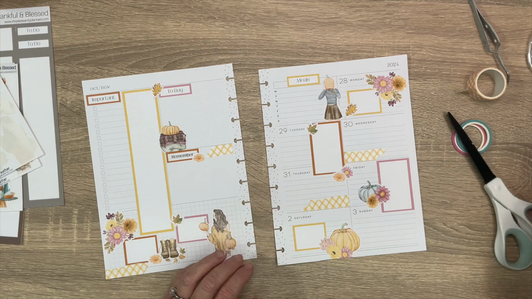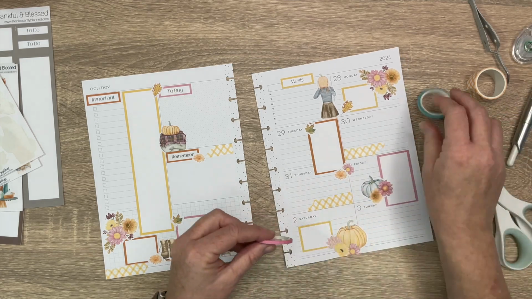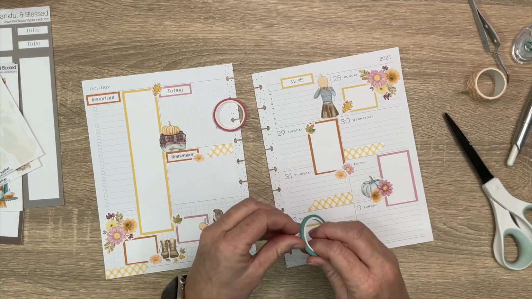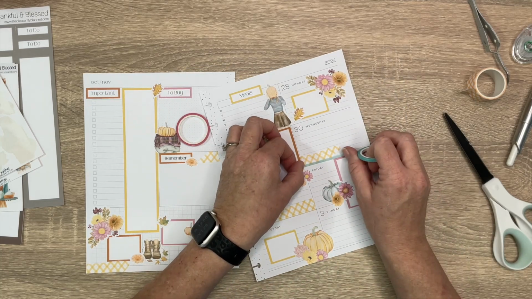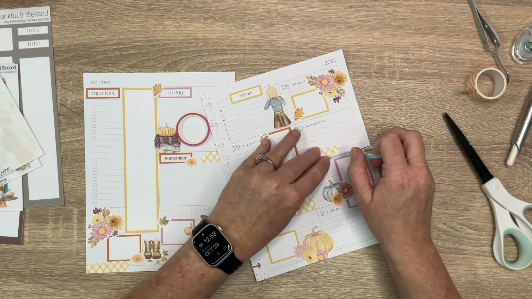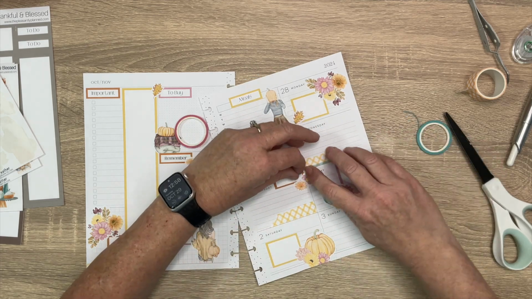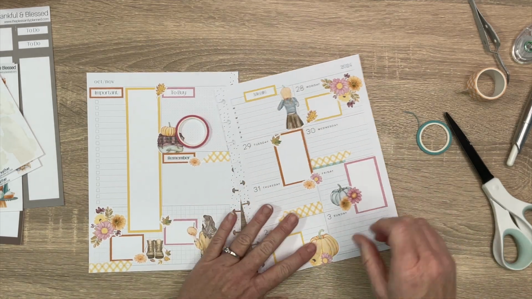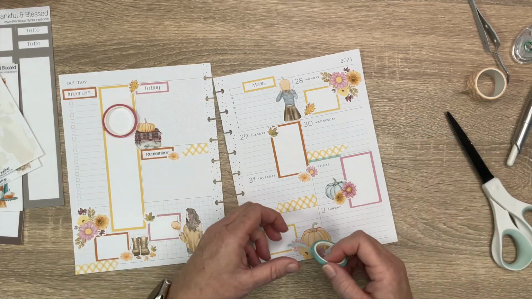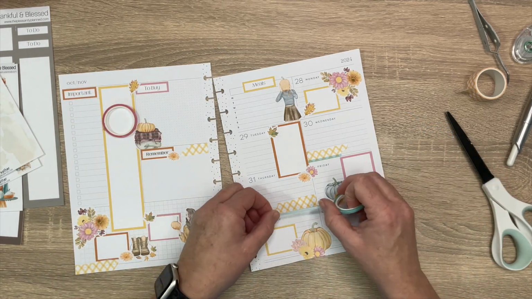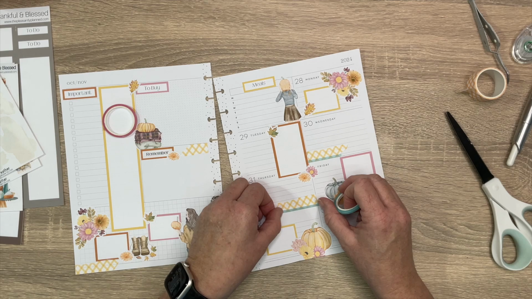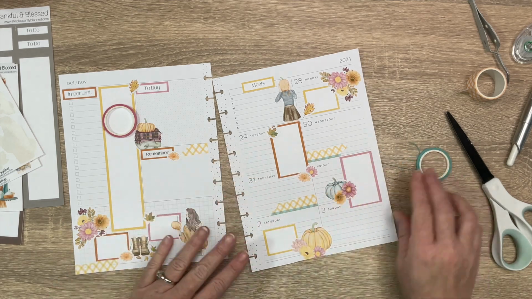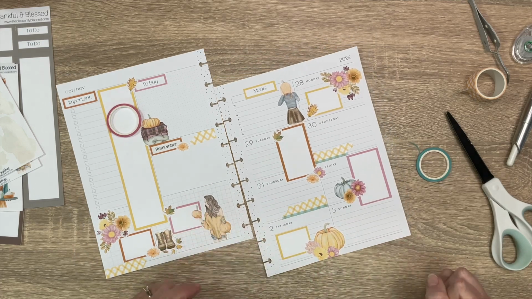And then let's take a little bit of this colored washi. I think we're going to go in with this bluish color first. And I think I'm just going to kind of go right down here at the bottom, to kind of break up that color there. And then I think we'll do the same thing down here. Super cute, okay.